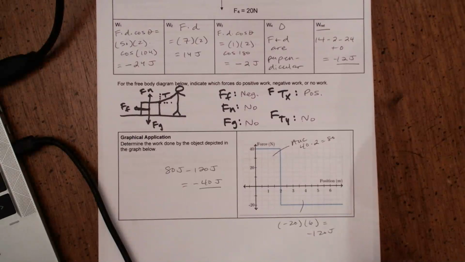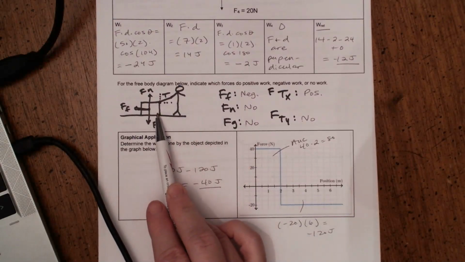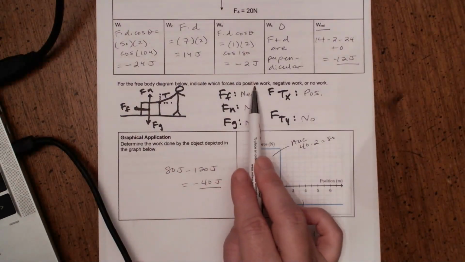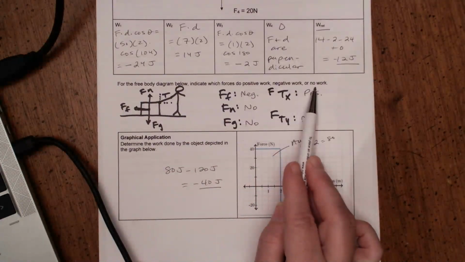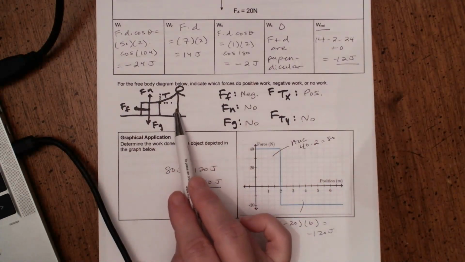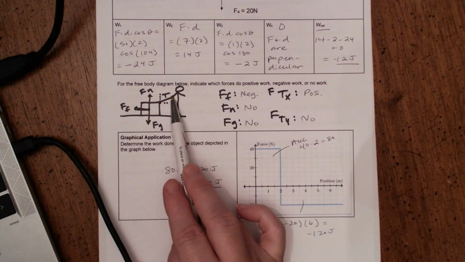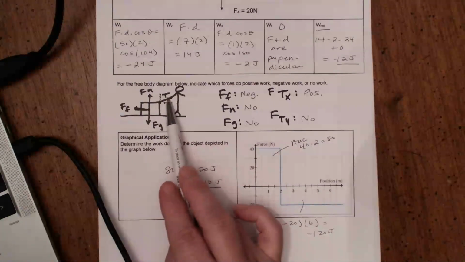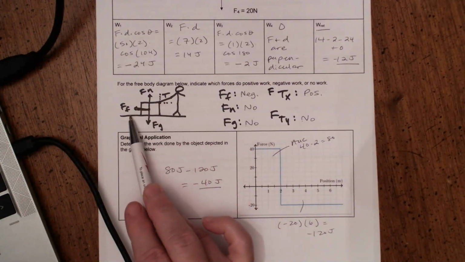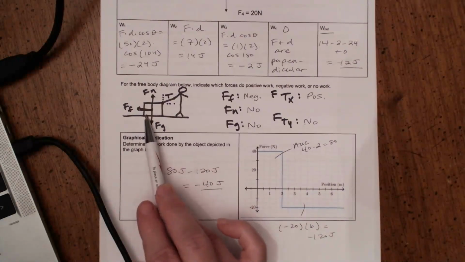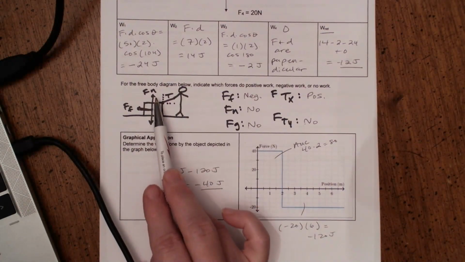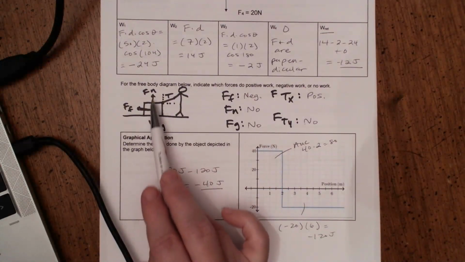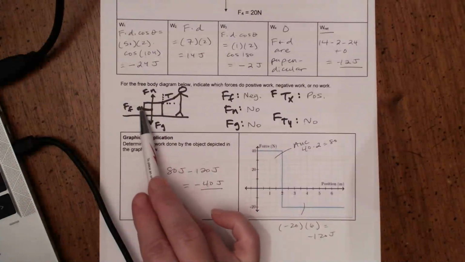Then another one for this free body diagram: indicate which forces do positive, negative, or no work. Here we've got somebody pulling an item at an angle with a tension. It's moving along a horizontal surface. So we've got a force of gravity and a normal force, which would offset each other, and then we've got friction.